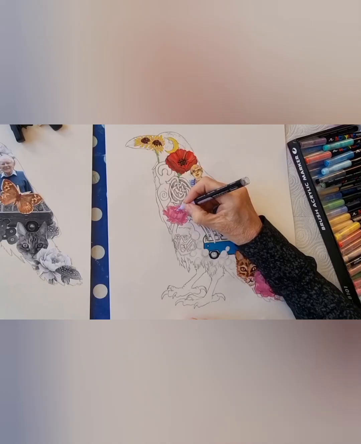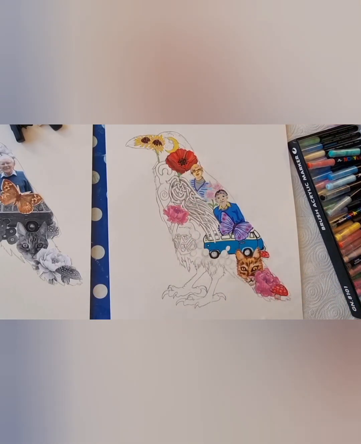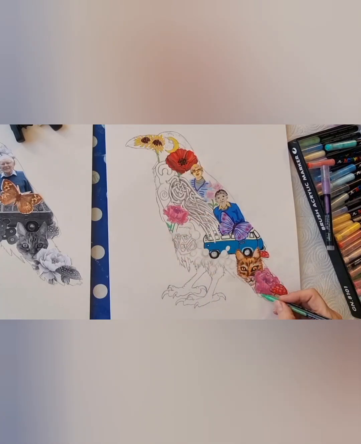Whatever I'm doing, I always seem to get my fingers stuck into it, and it's very difficult to actually just use a pen or just use a brush.